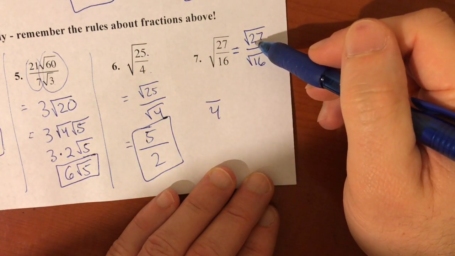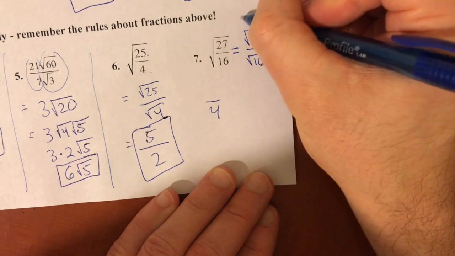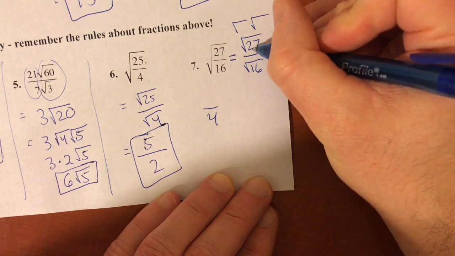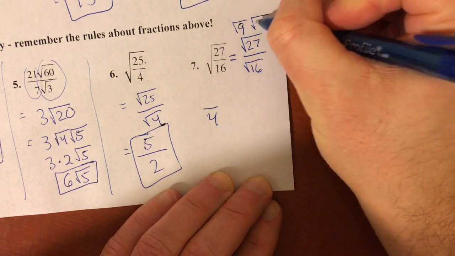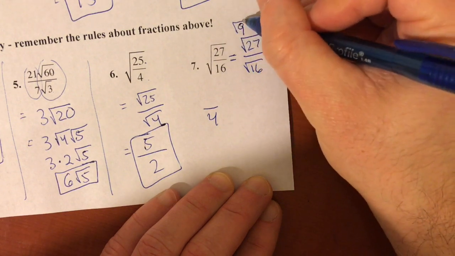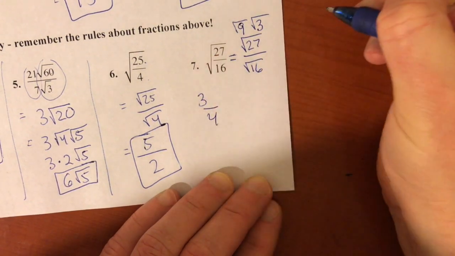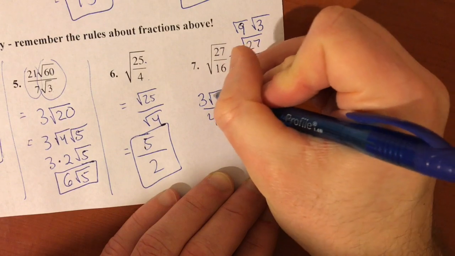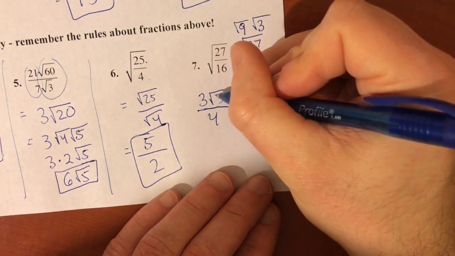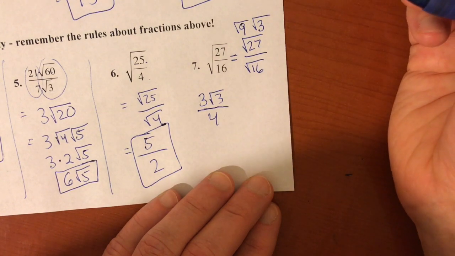Square root of 27, not a perfect square, so this is where you're going to do your reducing if possible. Any perfect squares go in. 9 goes in. So root 9 times root 3, the square root of 9 is 3, and root 3 is left over. So here's what you have right now. We have 3 root 3 all over 4.